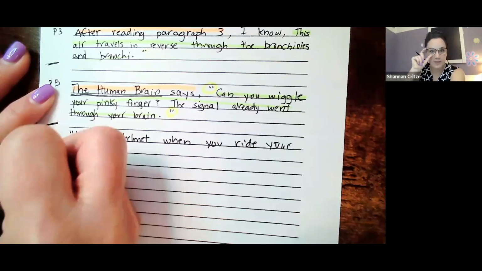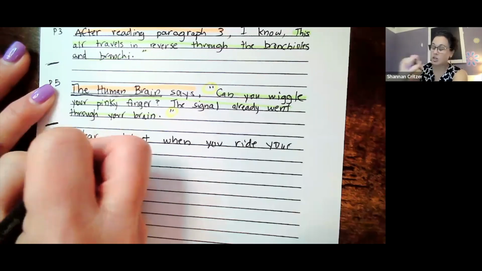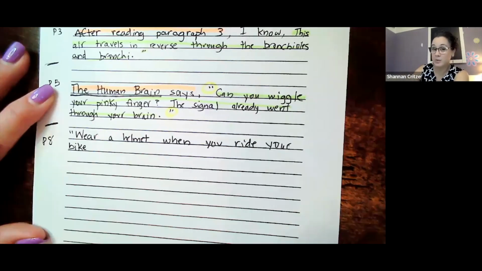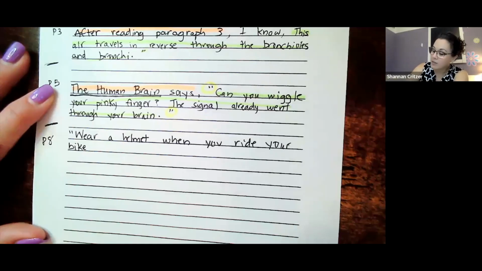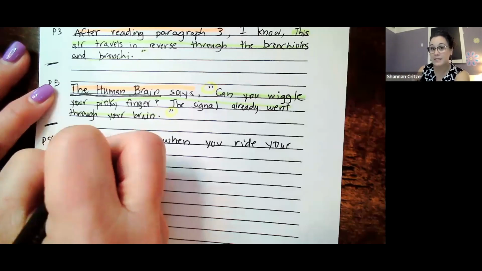Now, I'm finished with the quotation, but I'm not finished with my sentence. So I'm going to put my quotation, and then I'm going to give my evidence-based terminology.